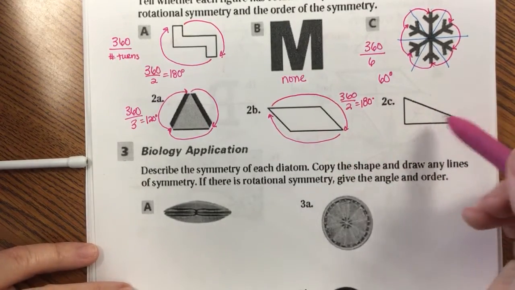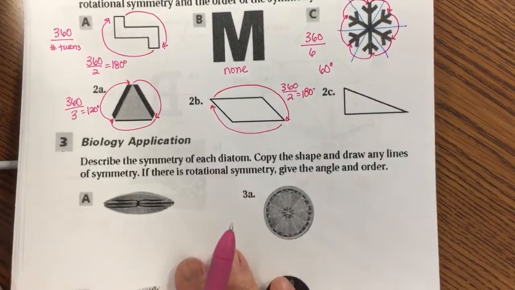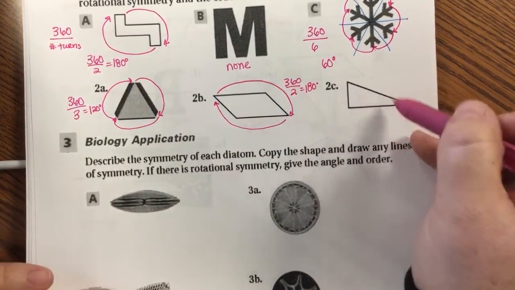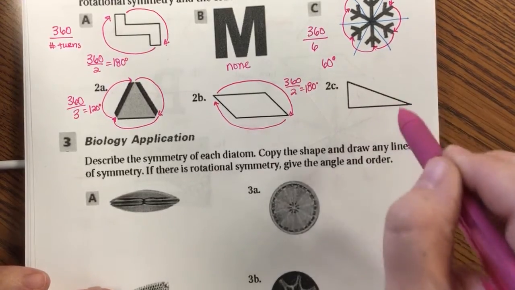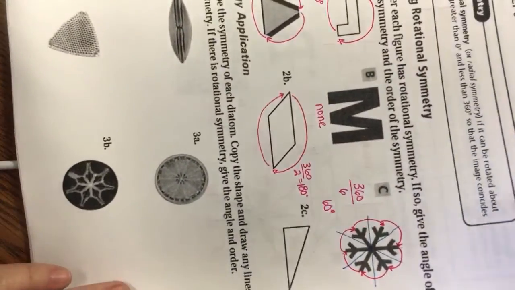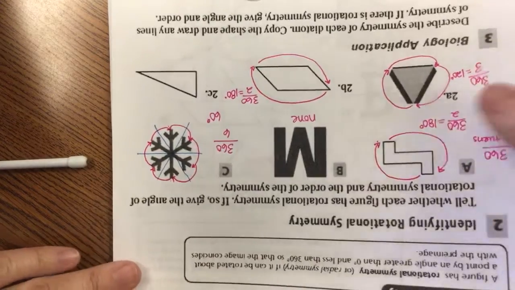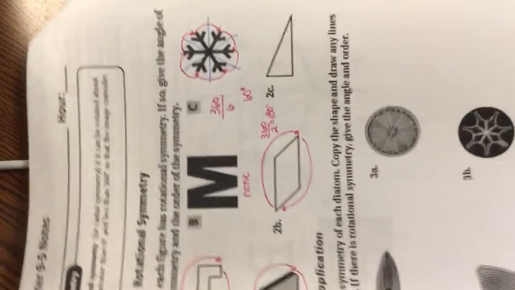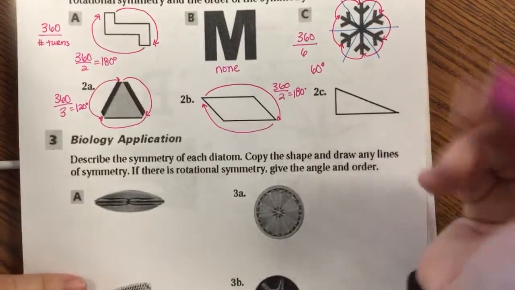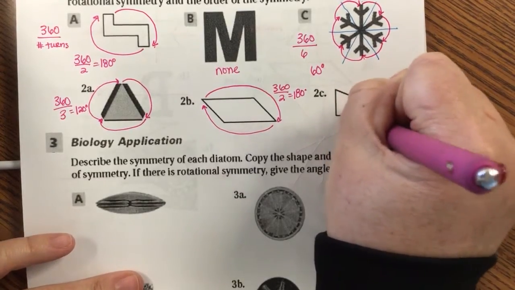What do we think about this one? So the very last one would be a triangle. Is there any way to rotate this triangle less than 360 so that it looks identical to what it looks like right now? Well, let's try it. Let's try one click. That doesn't look like how it started. Let's try this one. That's not how it started. Let's try this one. Yeah, that's not how it started either. And it doesn't look the same until we get right back here. That's a whole turn. 360 doesn't count, so none.